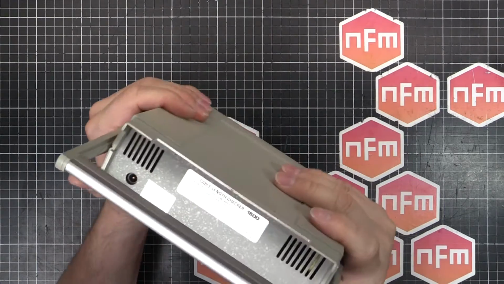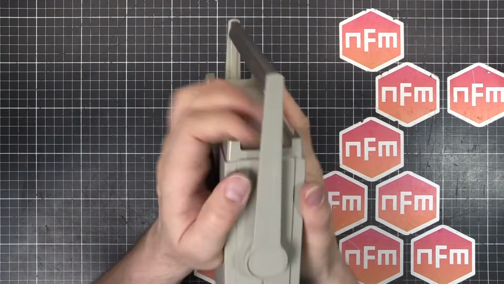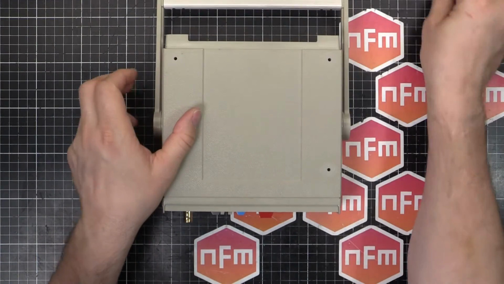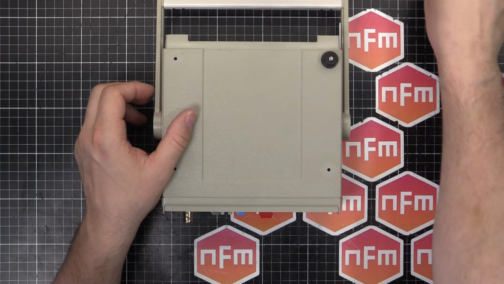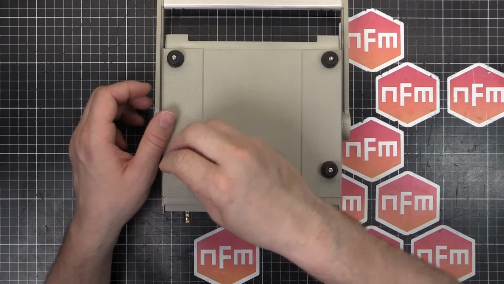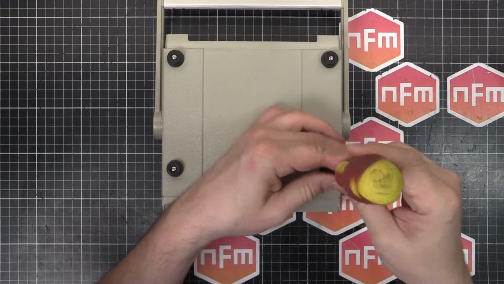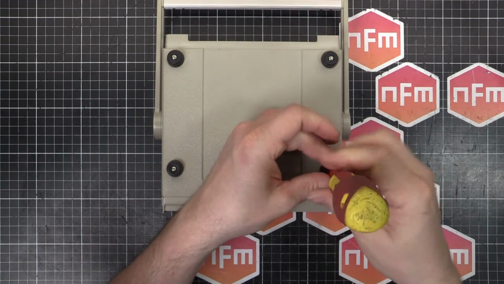And then, if I can get it together, put the feet in. We'll give those a bit of a tweak with the screwdriver.